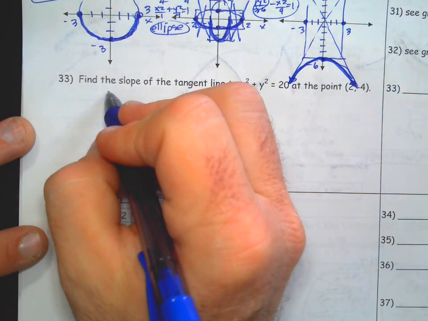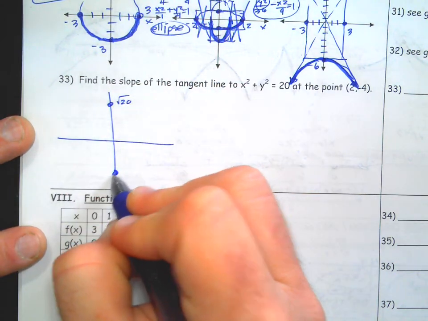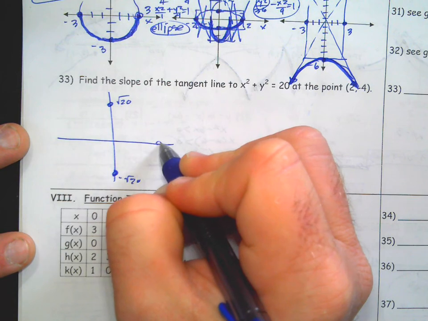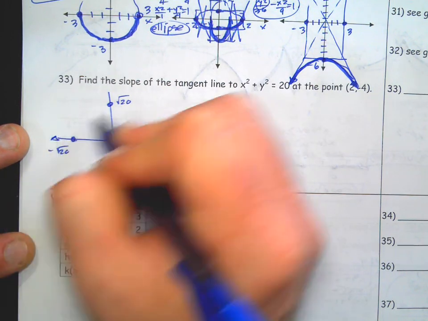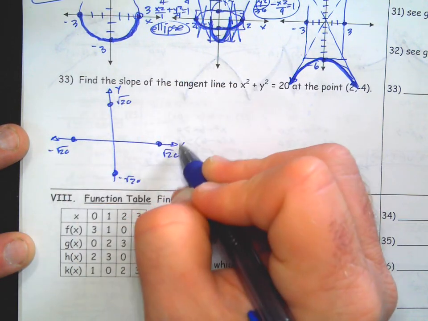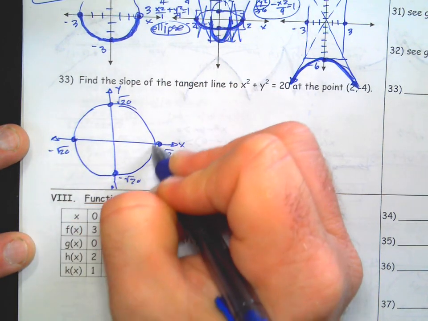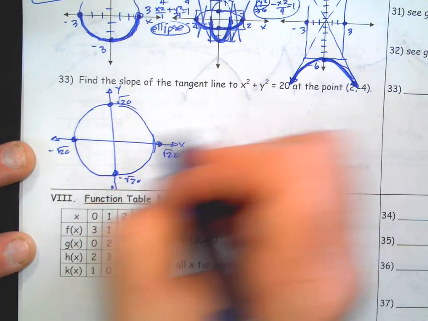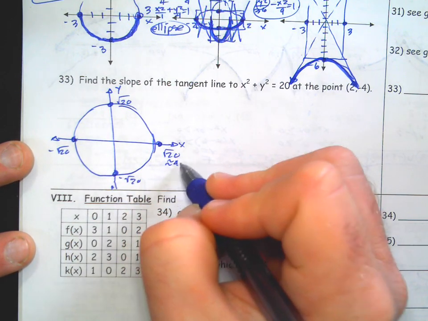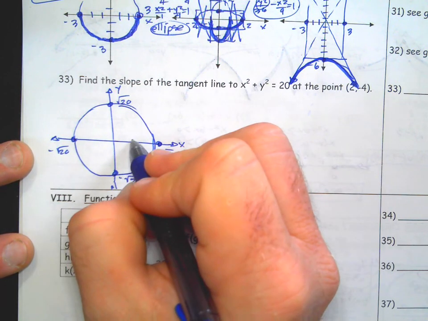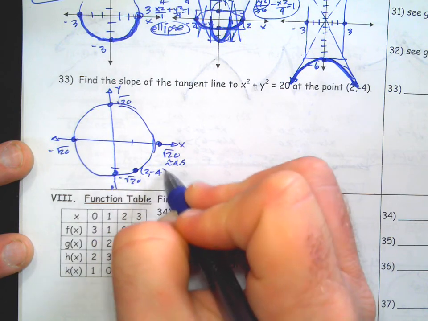Okay, number 33, find the slope of the tangent line to this. This is that one where that's a circle. So the radius is the square root of 20. So I'm going to do a quick sketch of a circle. This is the way that's faster than doing calculus. And we're looking at point 2, -4. So square root of 20, by the way, is about 4.5 probably. So 2 would probably be around here, 4 right around there. 2, -4. This is the tangent line.